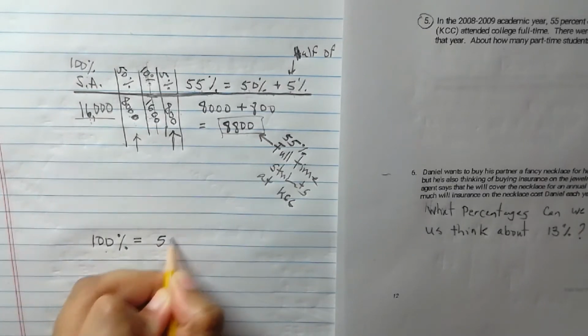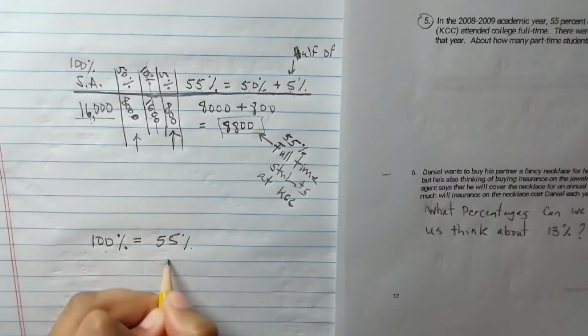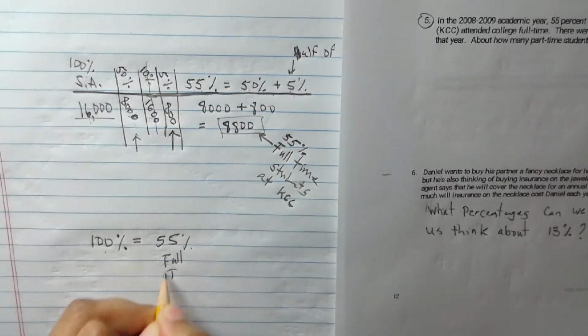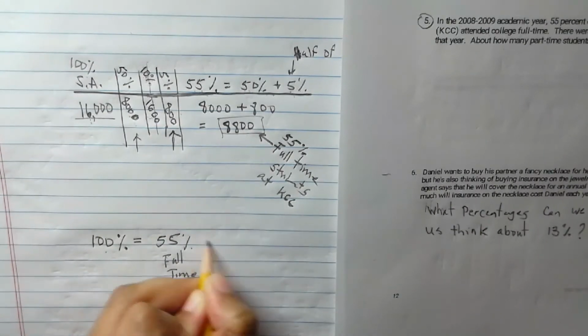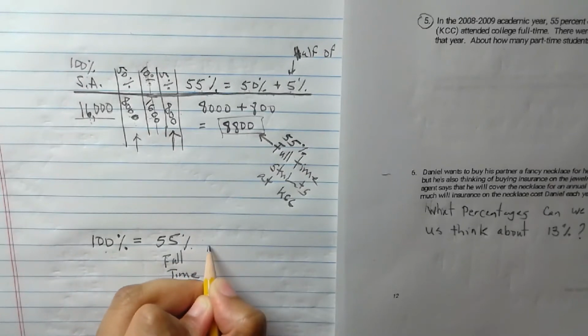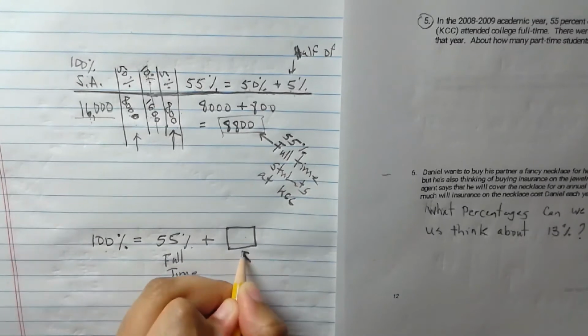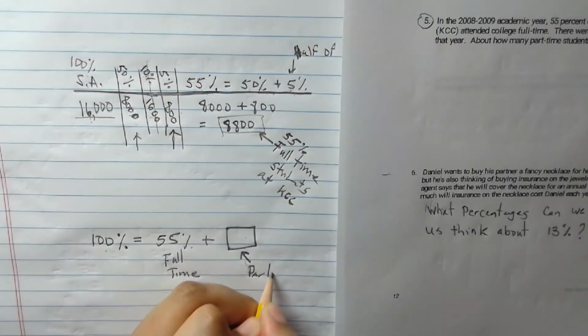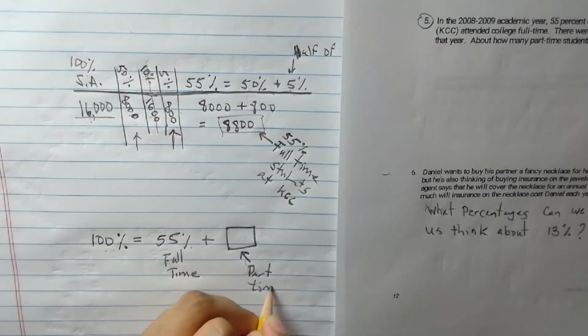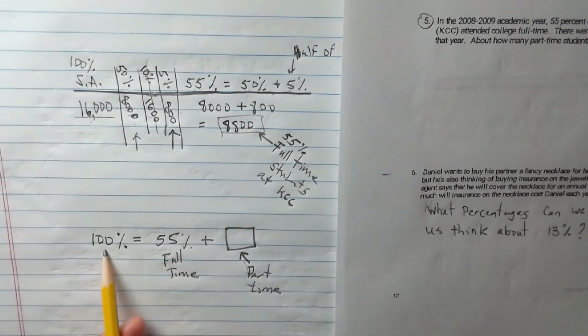So if 55% was full-time, then that means the rest, whatever this amount, must be part-time students, because the total amount of students together must be full-time or part-time.